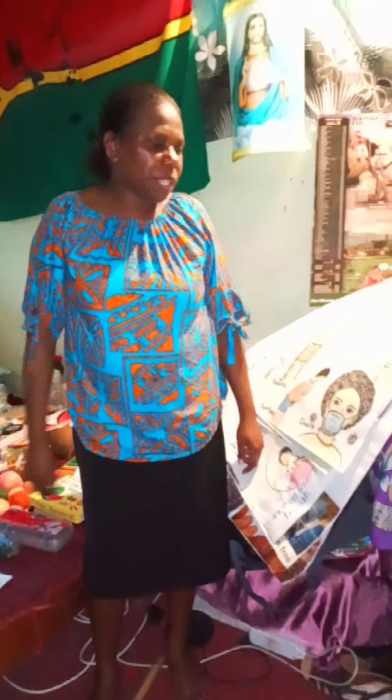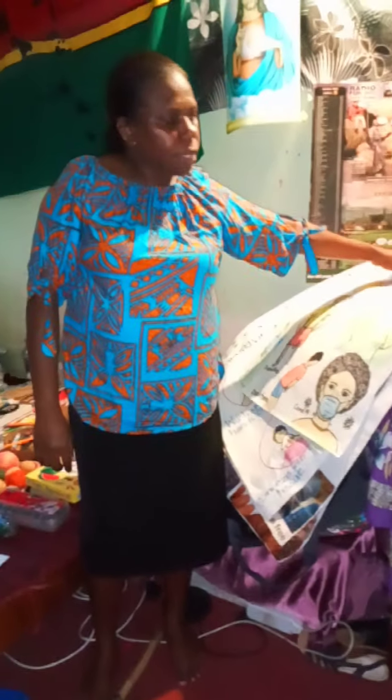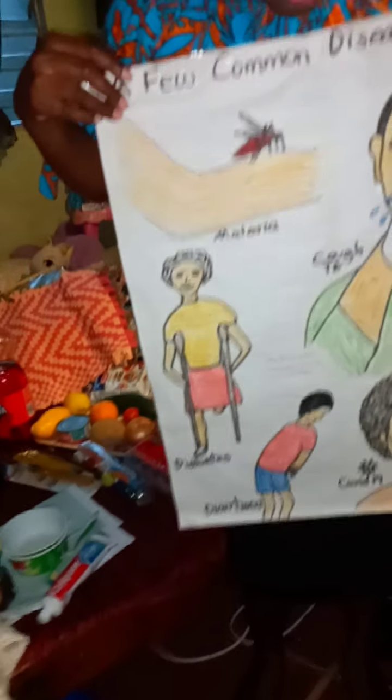Okay, we're continuing on with year 1, the resources for lessons in year 1. First of all, for health, we'll be looking at common diseases. The posters that we're going to use show a few common diseases. Children will have to look at the actions there, the drawings, and discuss.